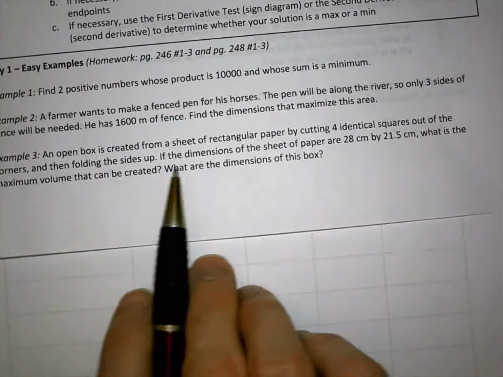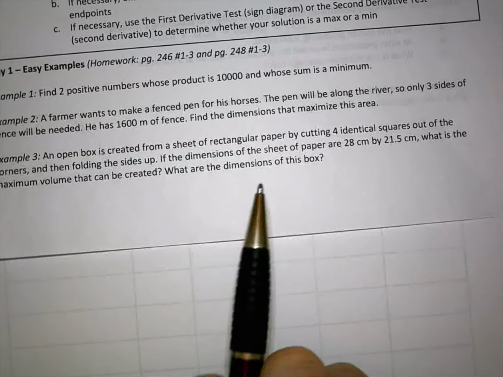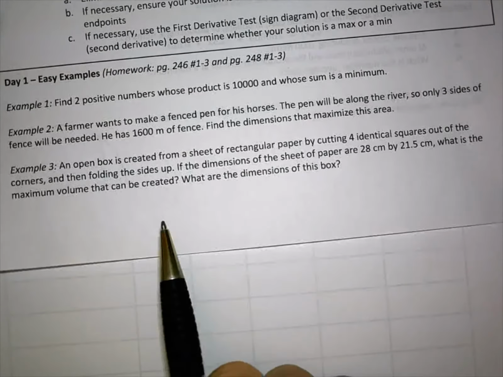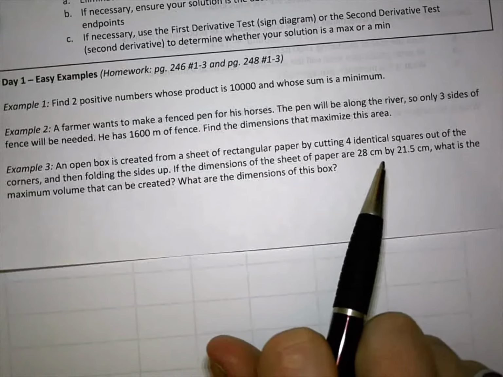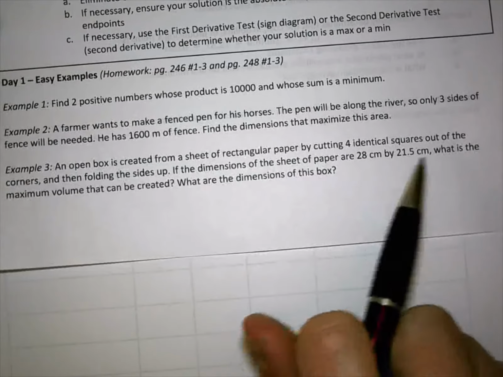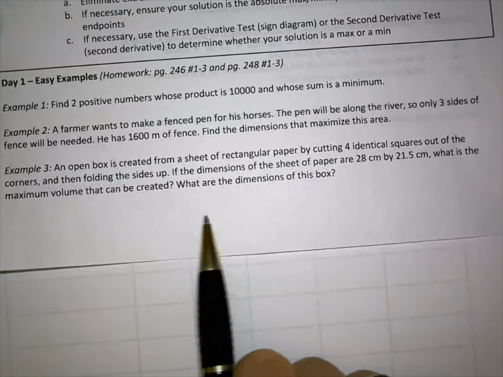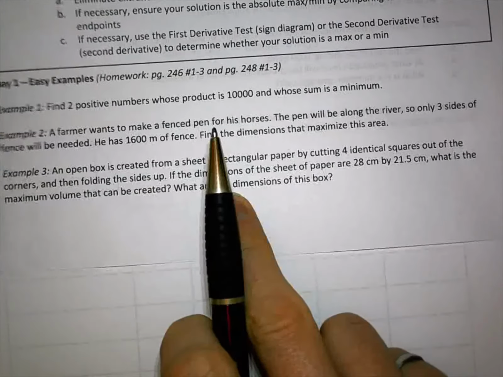Okay, here. An open box can be created from a sheet of regular paper by cutting 4 identical squares out of the corners and then folding the sides up. If the dimensions of the sheet of paper are 28 by 21 centimeters, what is the maximum volume that can be created, and what is the dimension of the box?